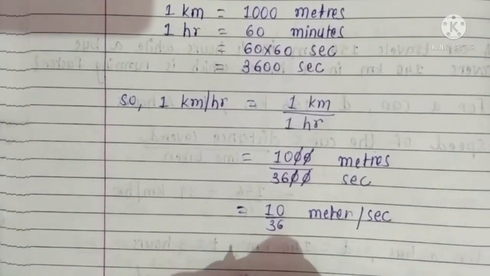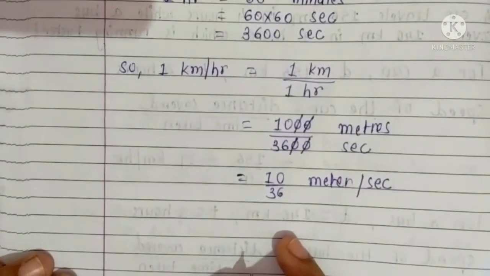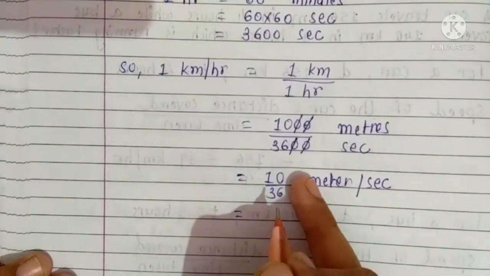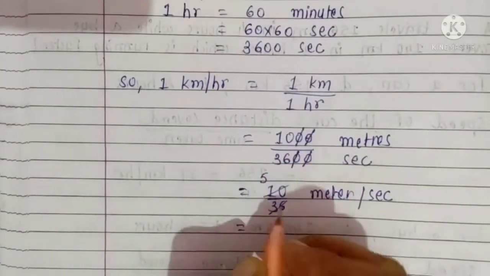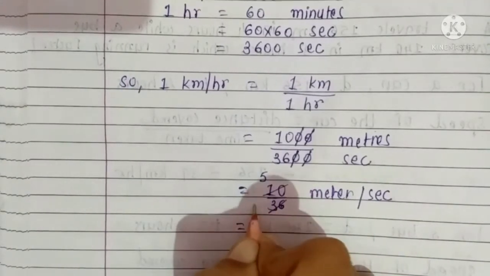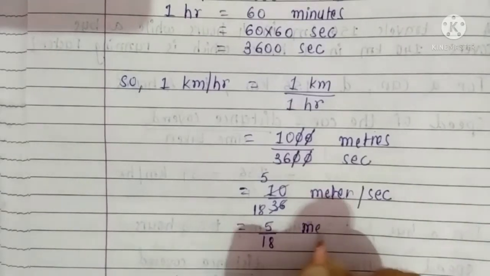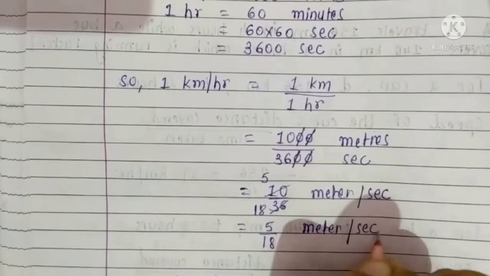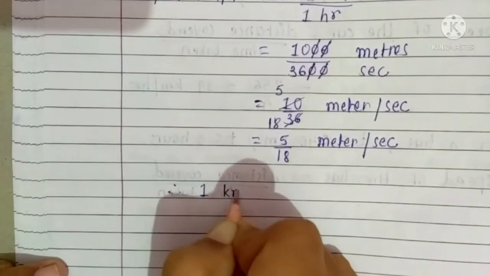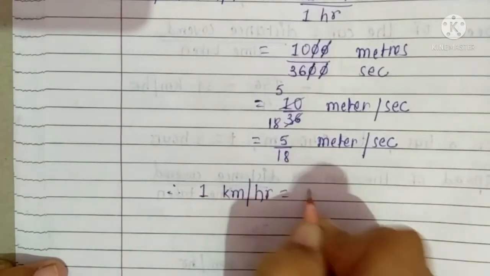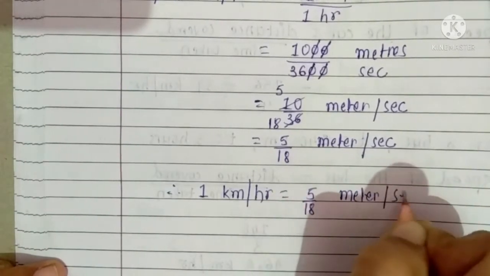Again, we observe that 2 is a common factor of 10 and 36. So, we divide numerator and denominator by 2. So, 10 को 2 से डिवाइड करेंगे तो हमें क्वेश्चन मिलेगा 5 and 36 को 2 से डिवाइड करेंगे तो क्वेश्चन मिलेगा 18. So, we get 5 upon 18 meter per second. Therefore, 1 kilometer per hour is equal to 5 upon 18 meter per second.